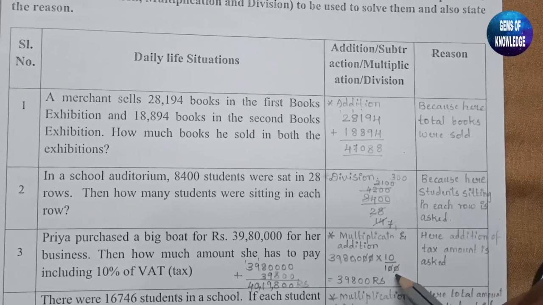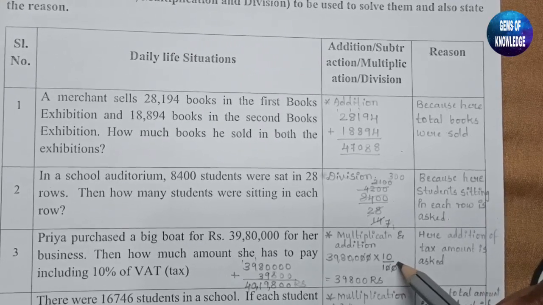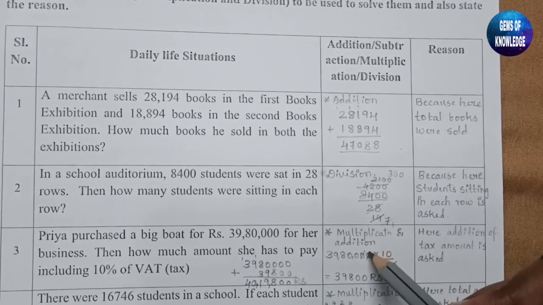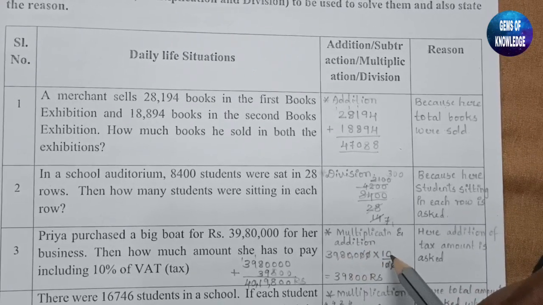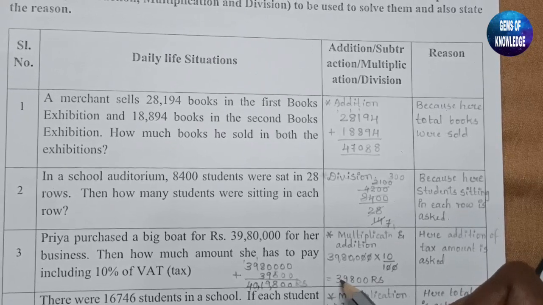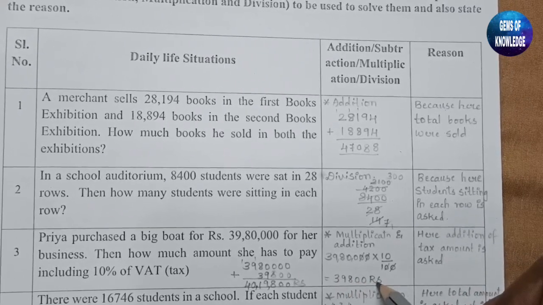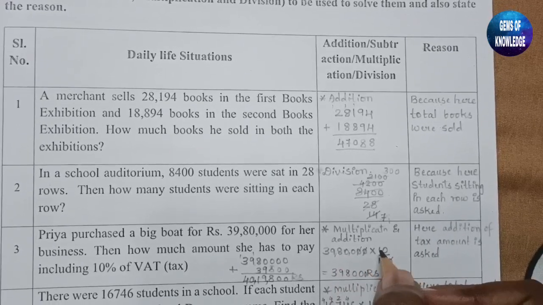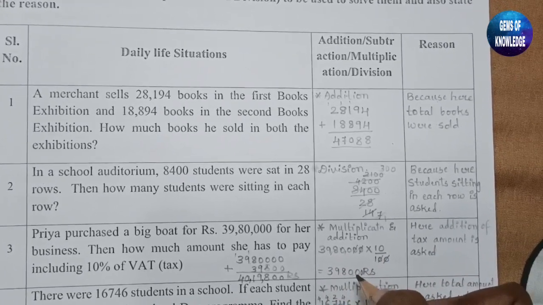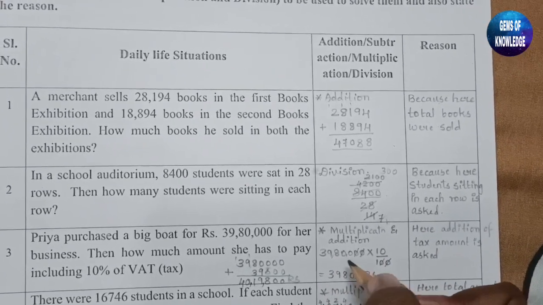10% means it is 10 divided by 100. So if we divide this, 0 0 and 0 0 will be cancelled, and 3980 into 10 will be 3,98,000. Sorry, I missed a zero there. So when you multiply this, you are getting 3,98,000 rupees.